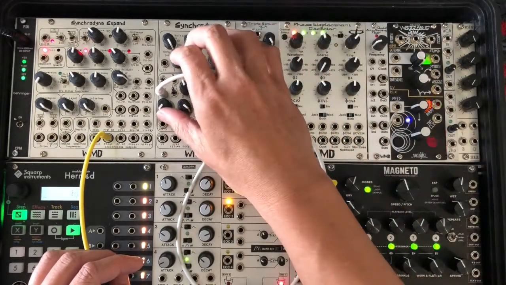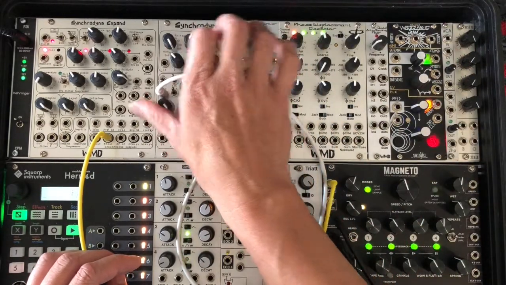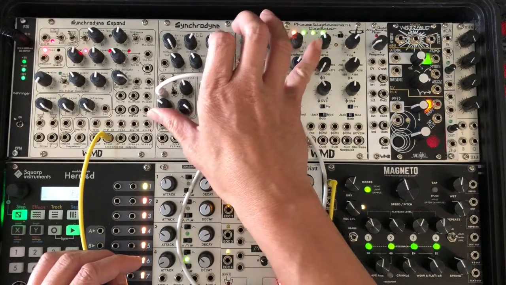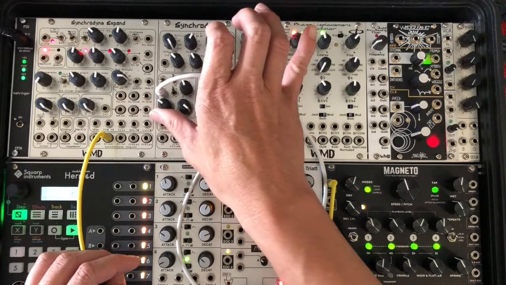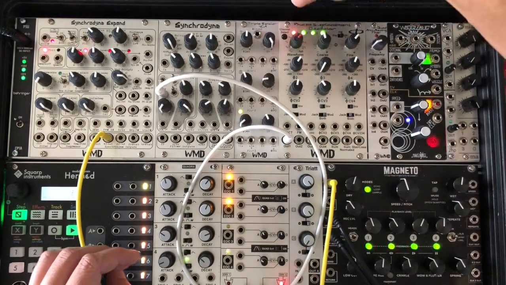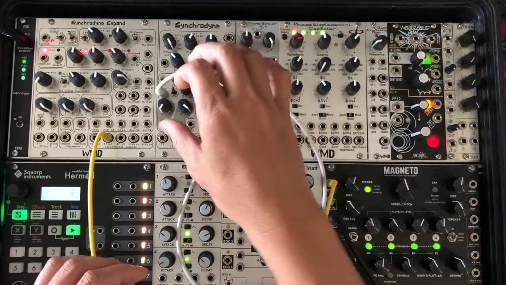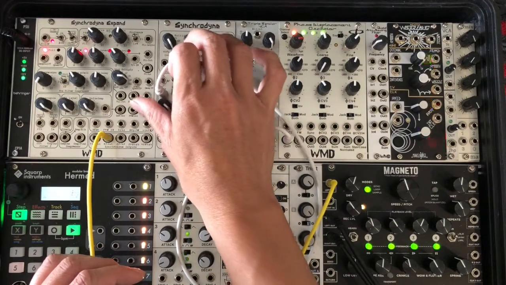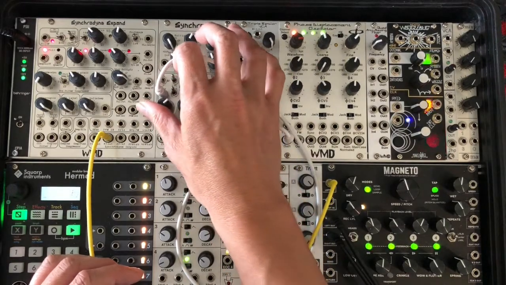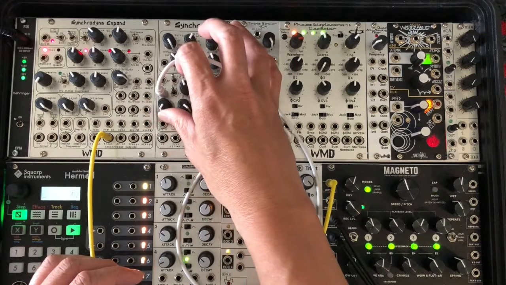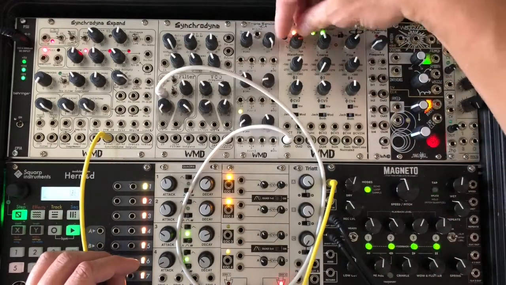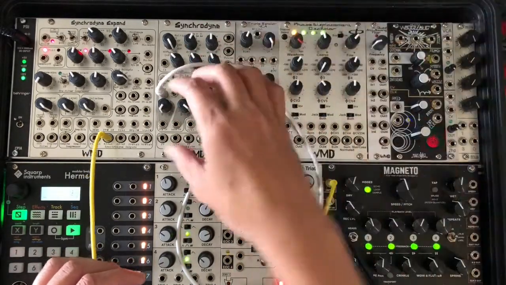And a triangle. And then a saw. And then a pulse or square.